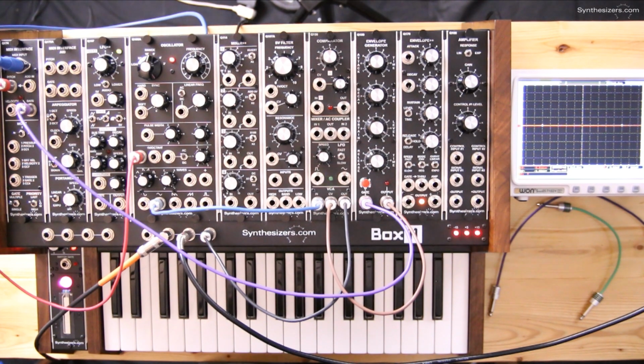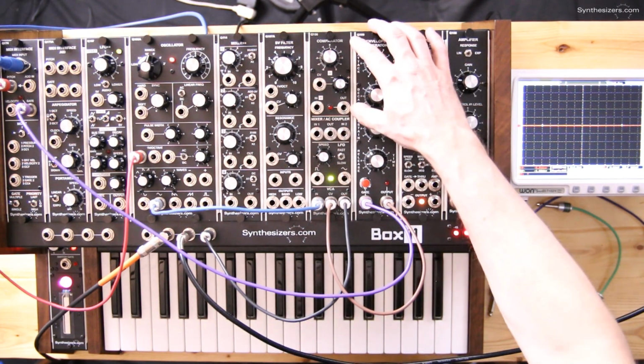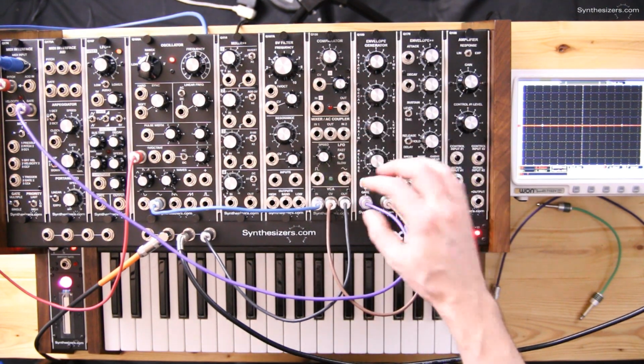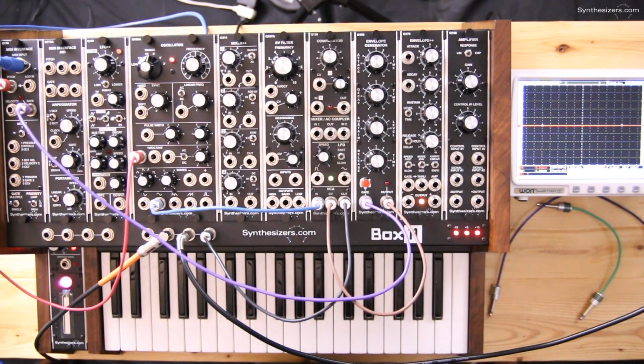So there we have it, an overview of the Q156 module. There are sections: comparator, mixer, AC coupler, LFO, and a VCA. Enjoy.